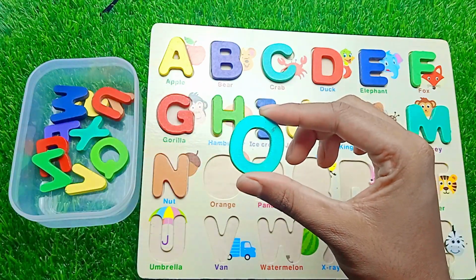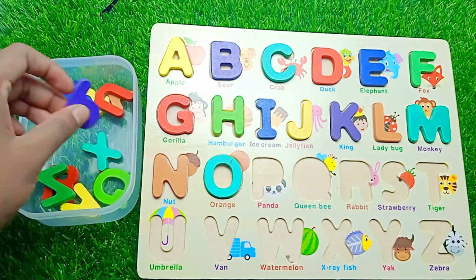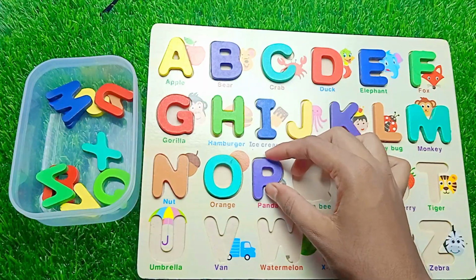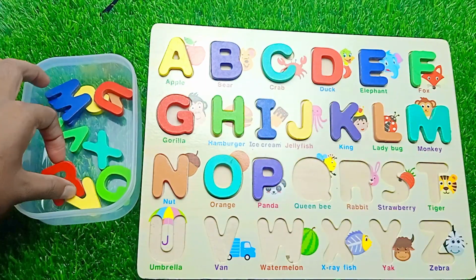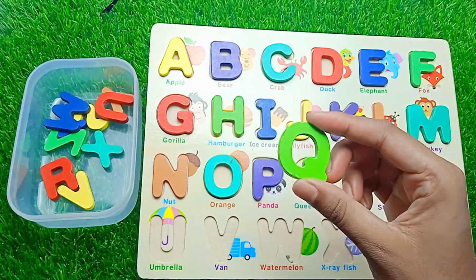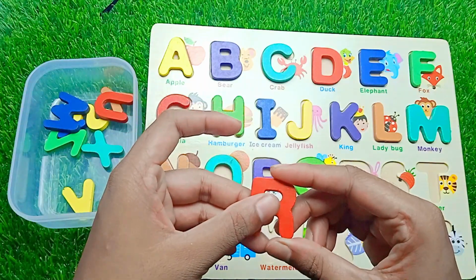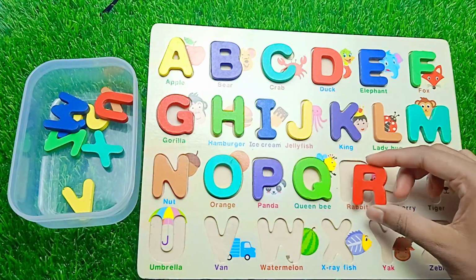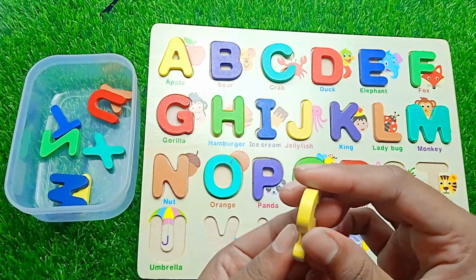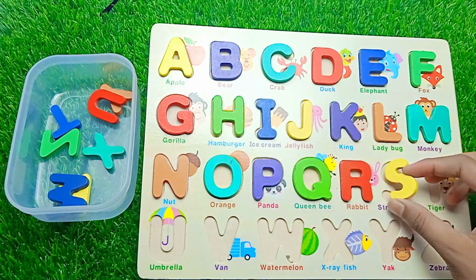O. O is for orange. P. P is for panda. Q. Q is for windy. R. R is for rabbit. S. S is for strawberry.